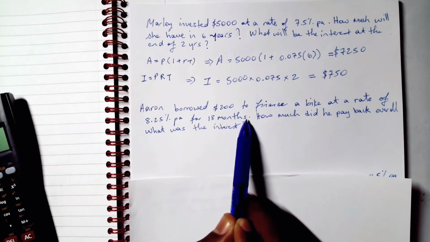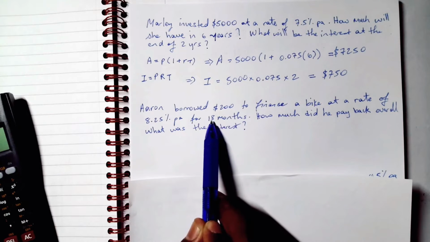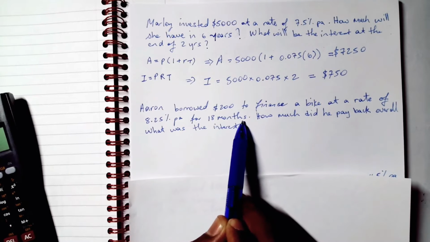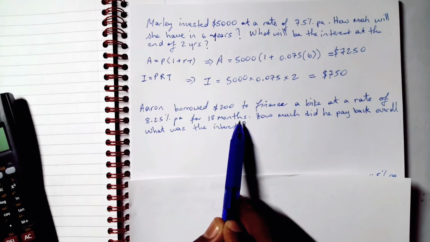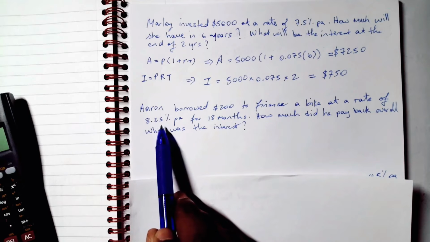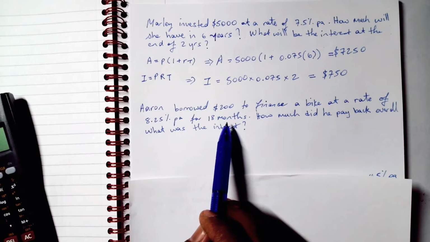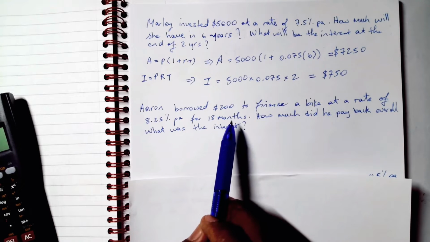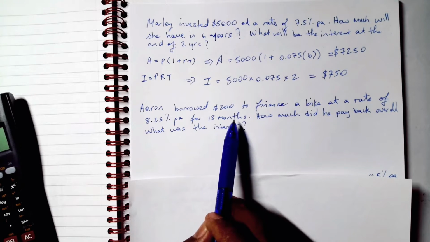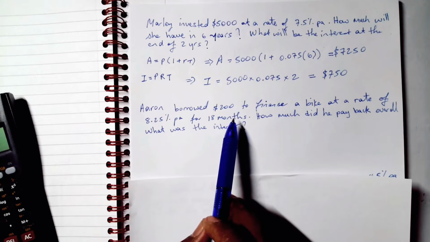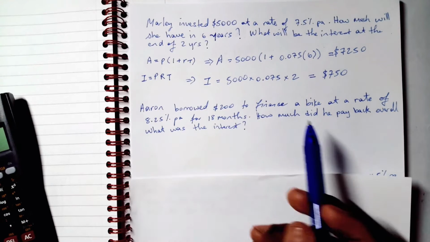This is going to be a bit tricky to maneuver, but we will do it. We need to represent the 18 months in years because the interest rate is per annum. 18 months is 1 year and 6 months, which is 1.5 years.